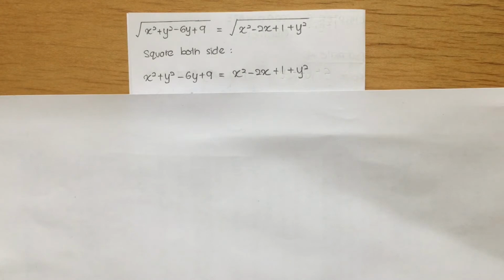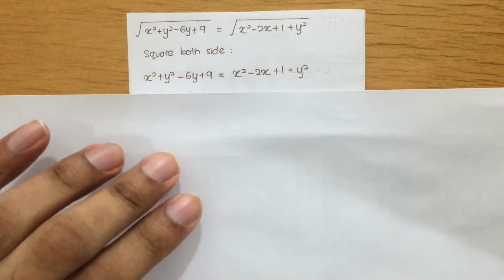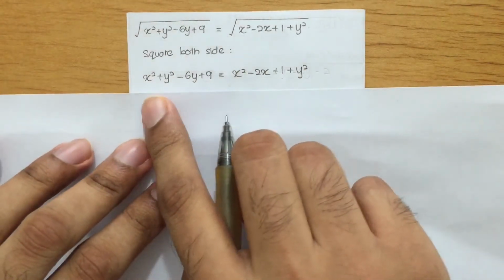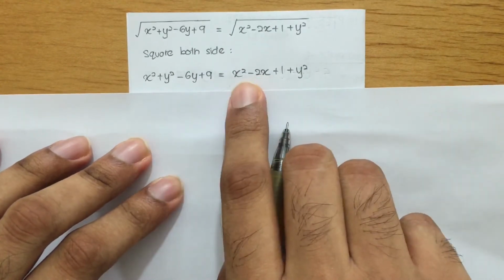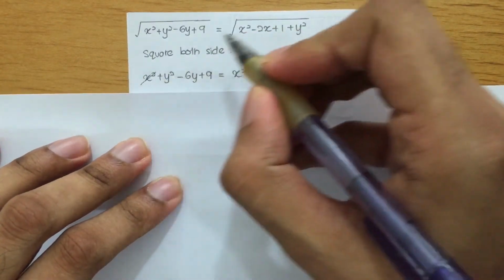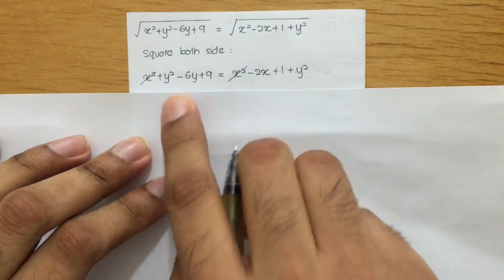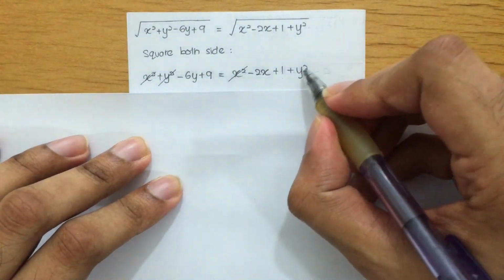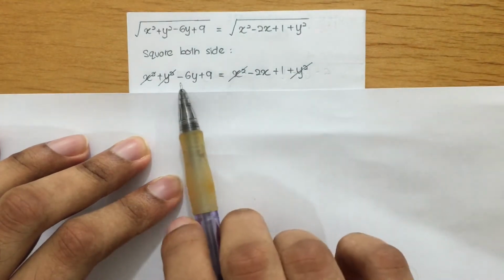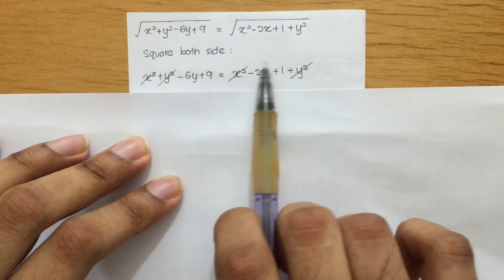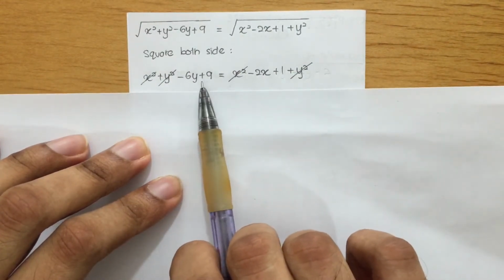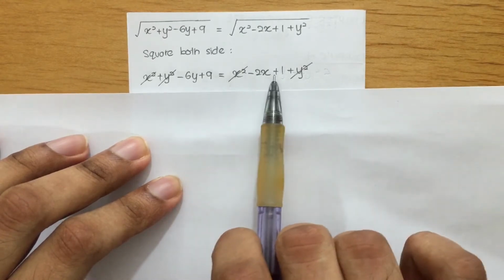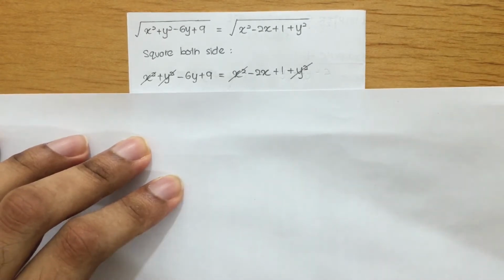So what you can do is eliminate your x² and y², guys. x² minus x², since they are both on either side of the equals sign, you can cancel them out. y² and y² also you can cancel out. So the only thing left is your linear variable. So −6y + 9 equals −2x + 1.